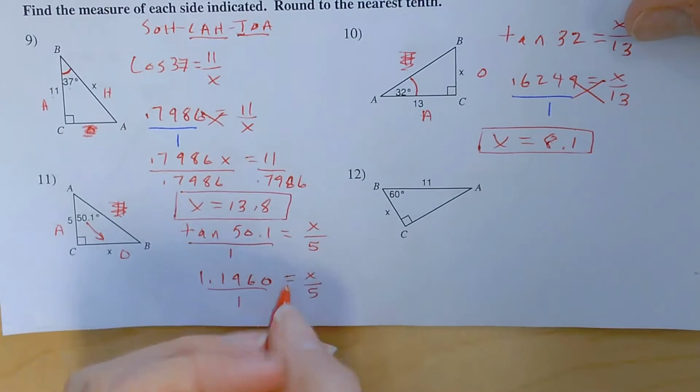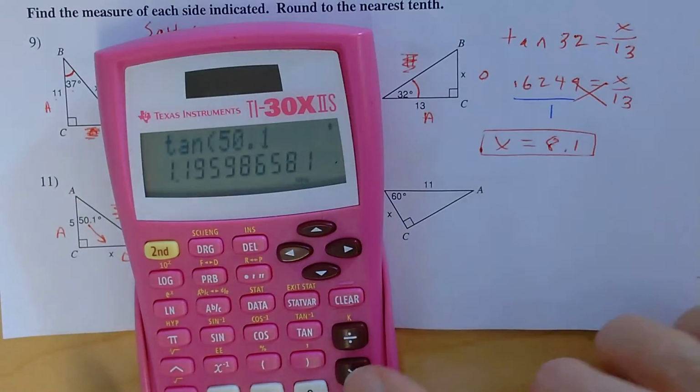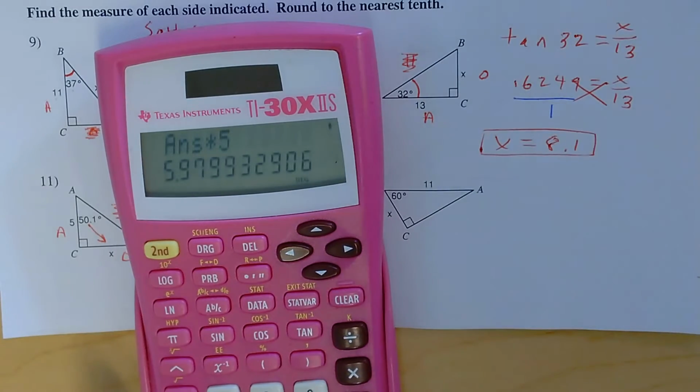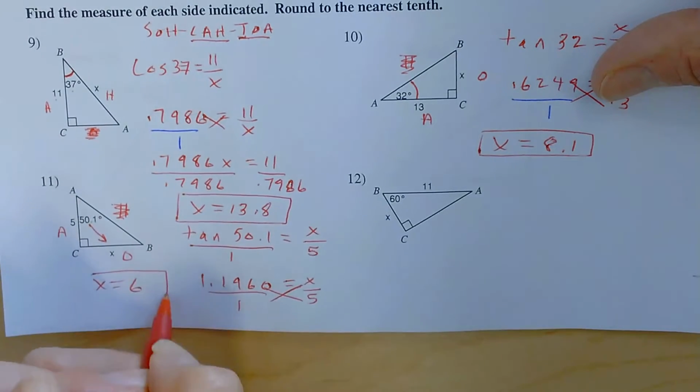You're going to just cross multiply, and again the variable's on top, so this is going to be where you just take that decimal and you take it times 5. So I leave it in the calculator times 5, and I'm going to get, when I go to the nearest tenth, it's going to need to be 6.0, so X is 6.